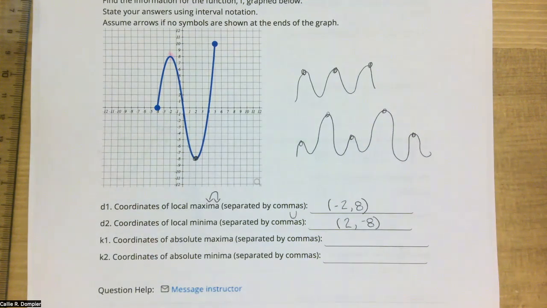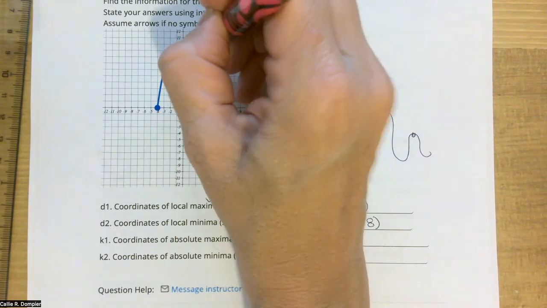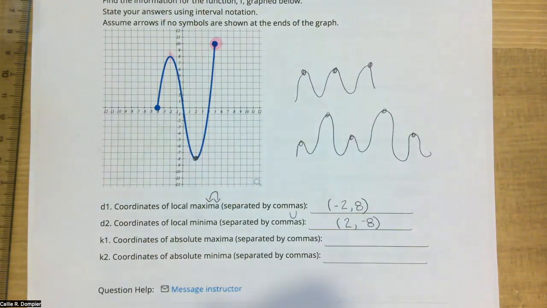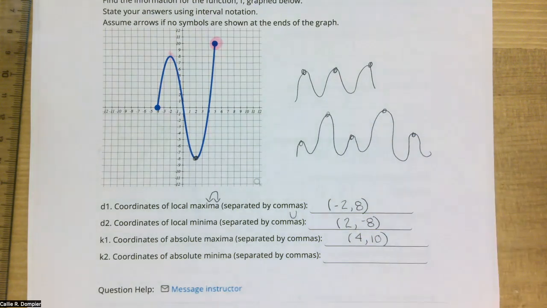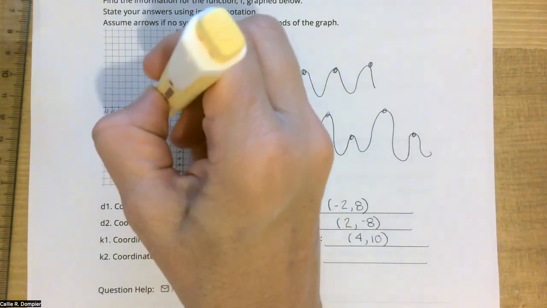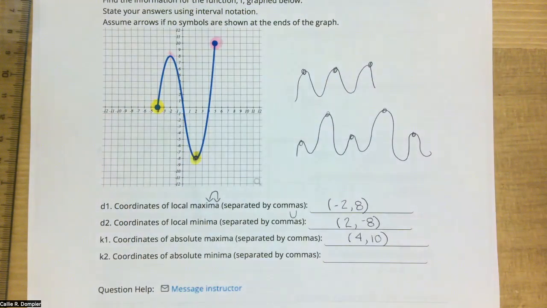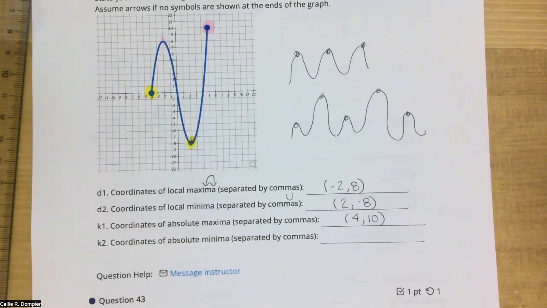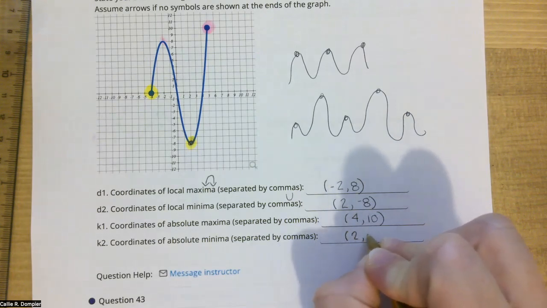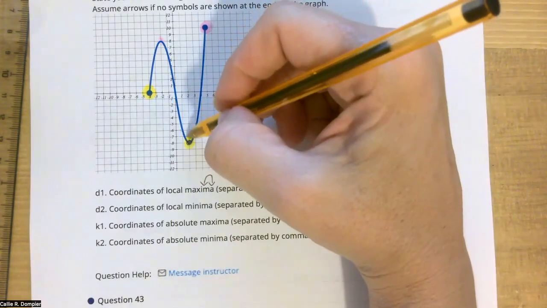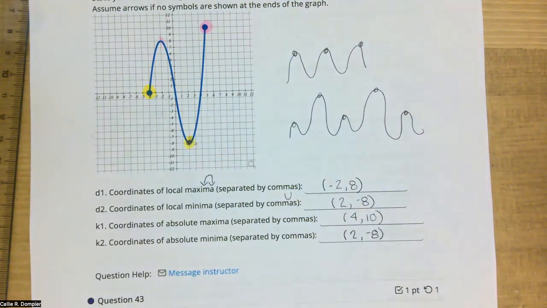The absolute maxima is the highest point, right? The highest point. The highest point is right here. That's at the point 4, 10. Now, absolute minima, should we say it's this because that's where the graph ends and it's going down? Or should we say it's the absolute lowest point? We're going to say it's the absolute lowest point. So it's going to be the same as your local minima, 2, -8, because not only is it a local minima, it's the lowest point on the graph.